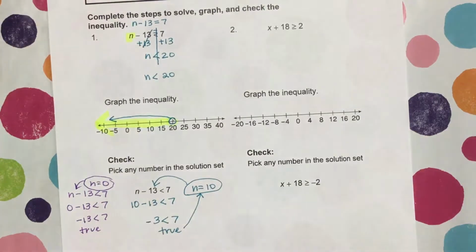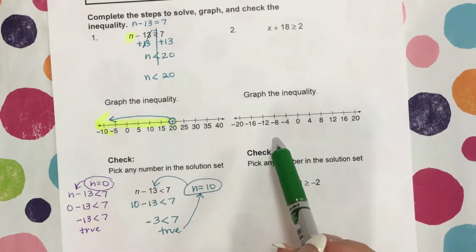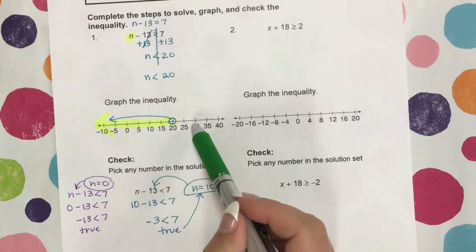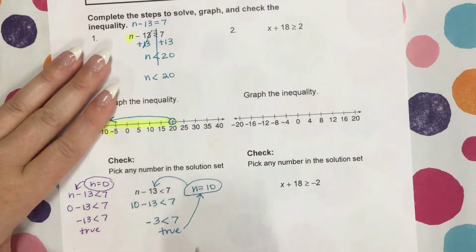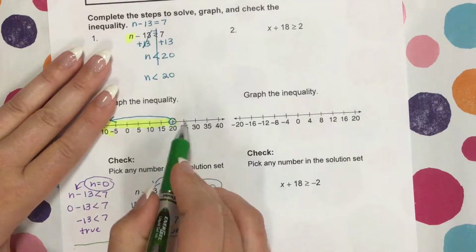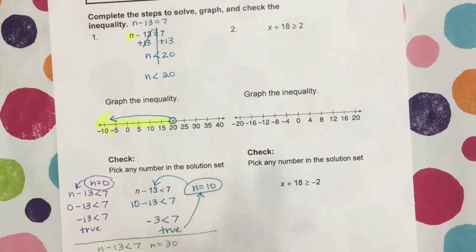Which means that n equals 0 is a solution of this inequality as well. All right, so we talked about true. Let's go ahead and pick one that is not a part of the solution set. So let's go with 30. 30 is not a part of the solution set. Let's see what happens when we check with a number that is not a part of the solution set. So I'm going to rewrite the inequality, n minus 13 is less than 7, except now I'm going to be looking at when n equals 30.